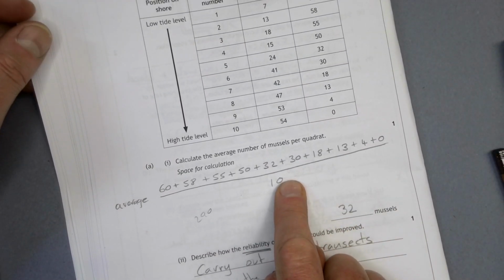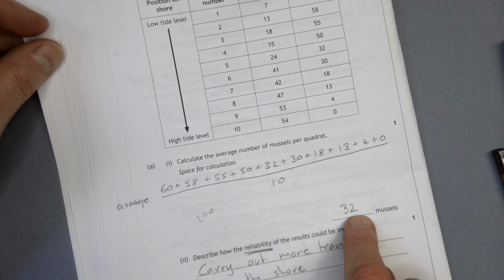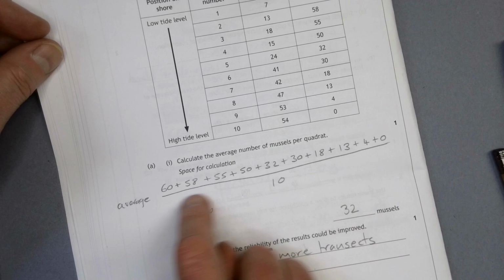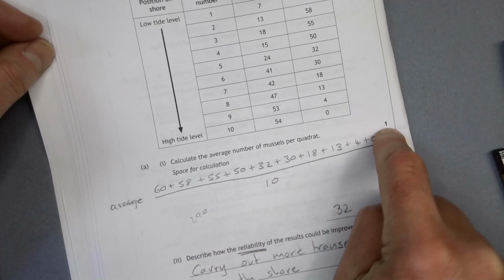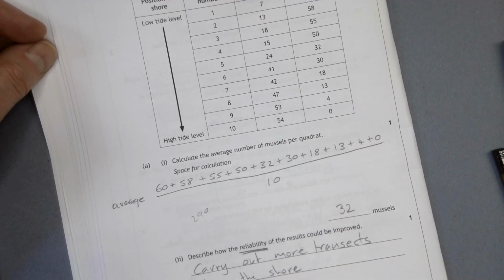Just make sure you do that calculation twice. Very easy to get that wrong. Loses you a mark. If you don't have 32 written there, you will lose a mark. Okay. They can't give you any mark for working out in these questions because there's only one mark available. It's got to be the right number there.